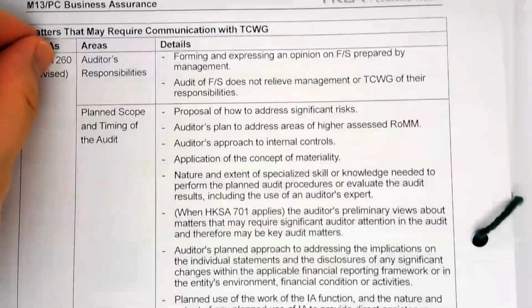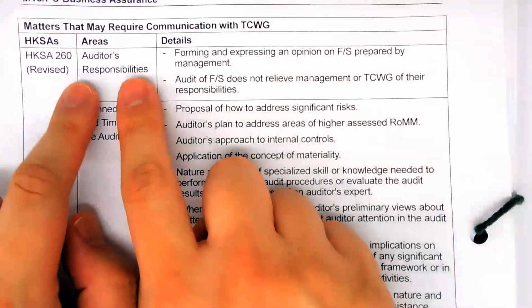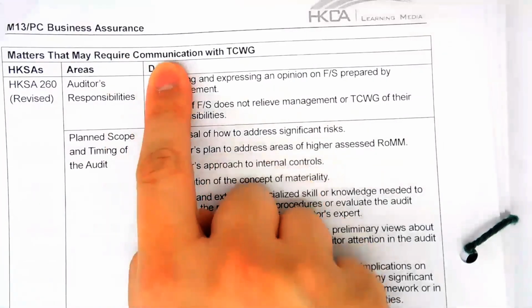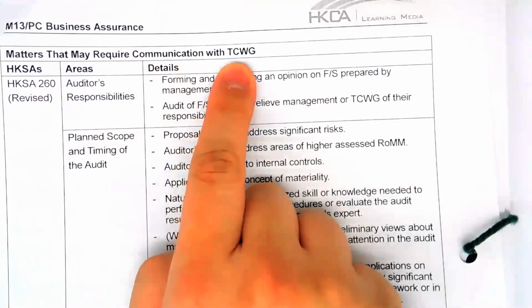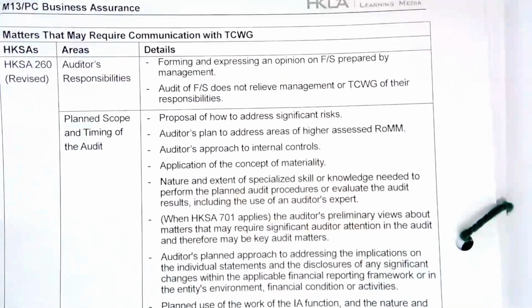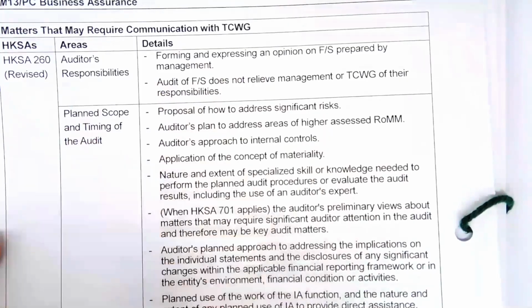I'm not going to go further with you, but I want to draw your attention to here. There are like 6-7 pages of all the matters that you will need to communicate with those charged with governance under HKSA 260. Okay, for example, auditor's responsibility, plan the scope and timing of audit.